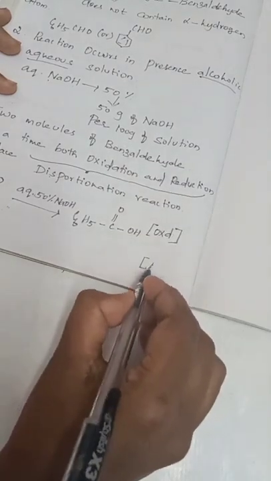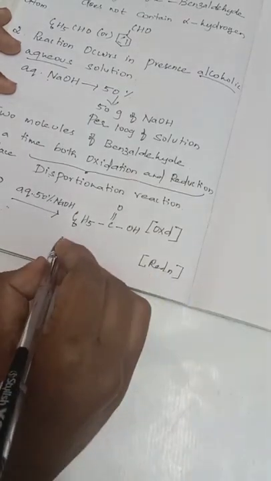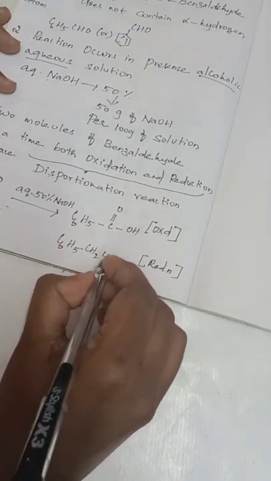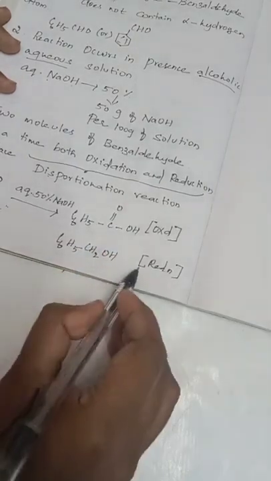If reduction occurs, our product is an alcohol. The formula for the alcohol is C6H5CH2OH. That is why both oxidation and reduction take place at a time, and this reaction is called a disproportionation reaction.